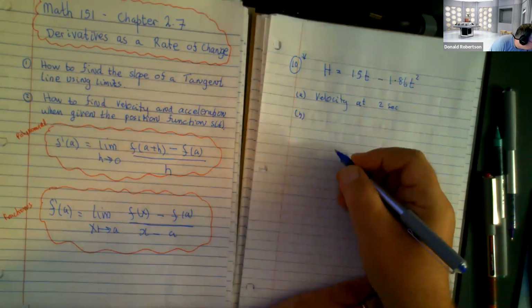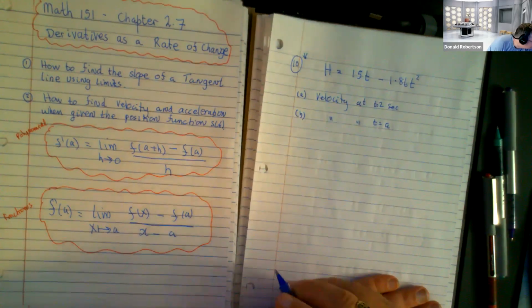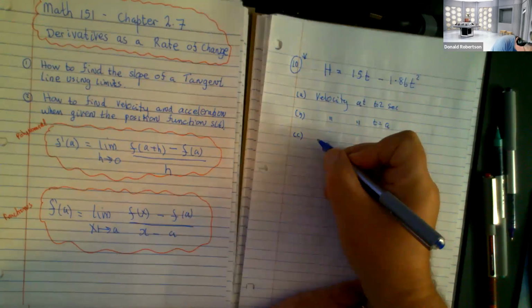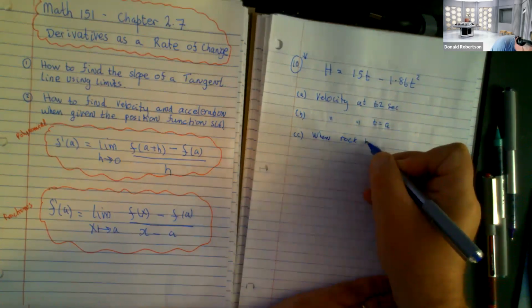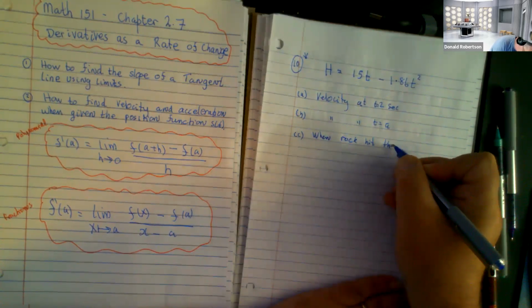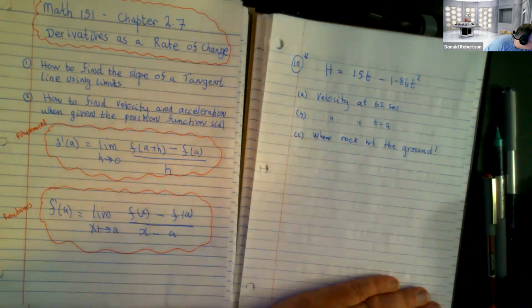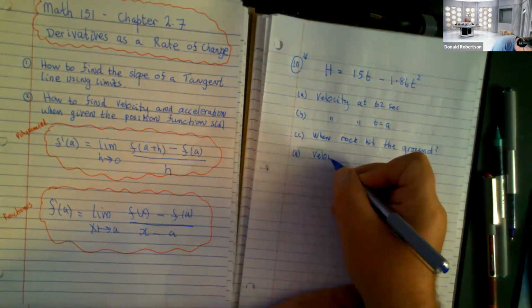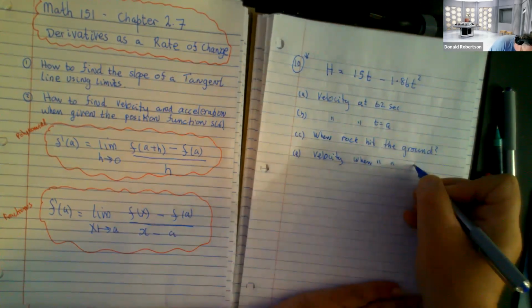Question B asks us to find the velocity at t equals A. And then question C says, when will the rock hit the ground? And D says, what will the velocity of the rock be when it hits the ground?